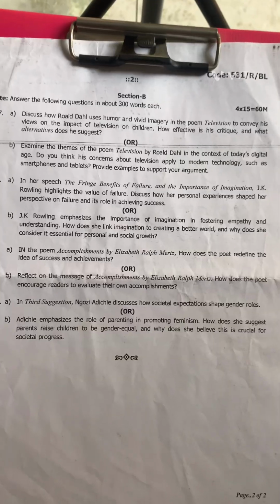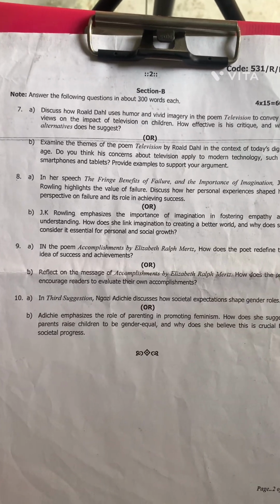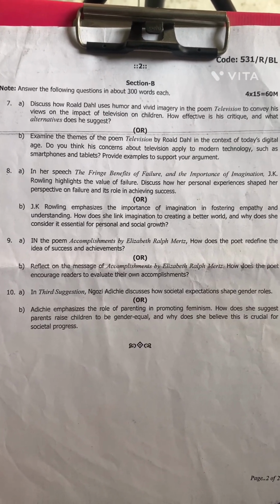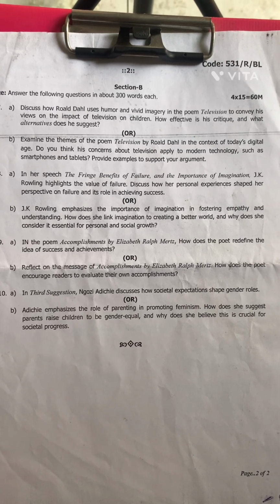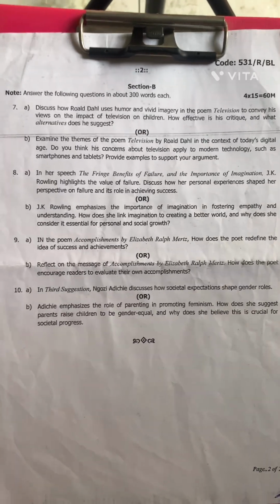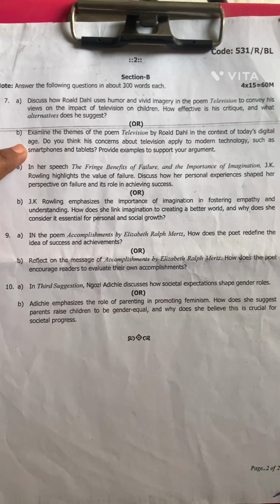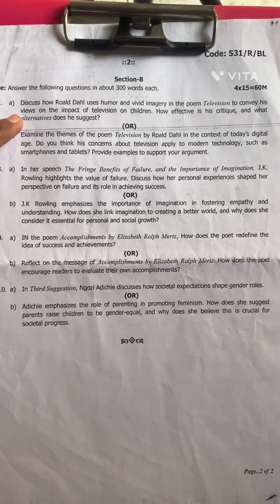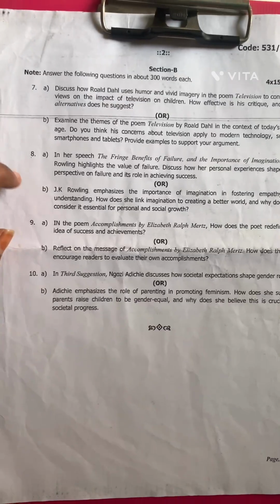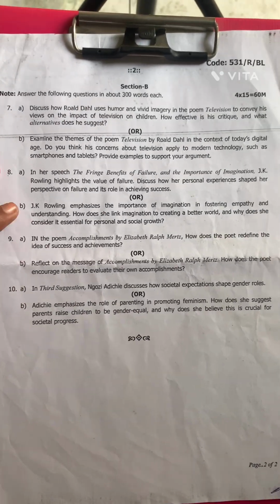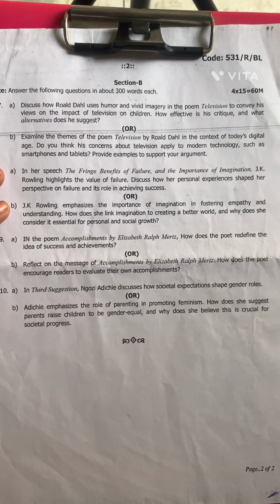Okay. Coming to section B, you will be given 4 questions in which you will be having internal choice A or B. You have to choose any one, A or B. Any one question you need to choose, either A or B. Okay. Each question carries 15 marks. Totally you will be getting 60 marks. So these are all the questions. Let me read out for you.